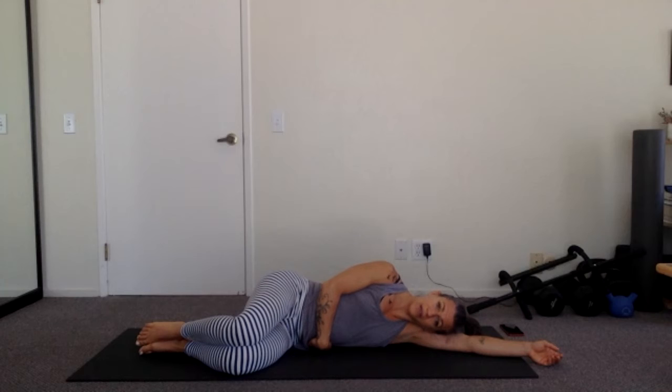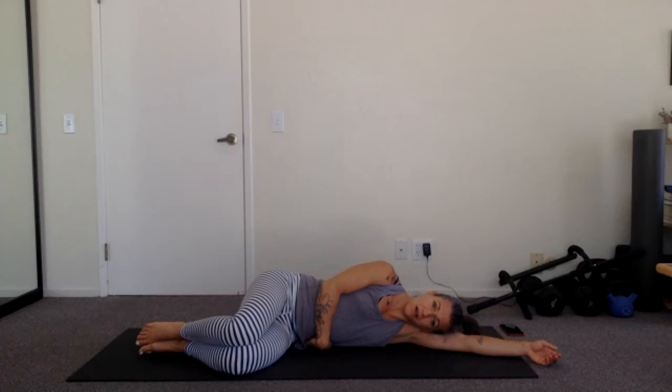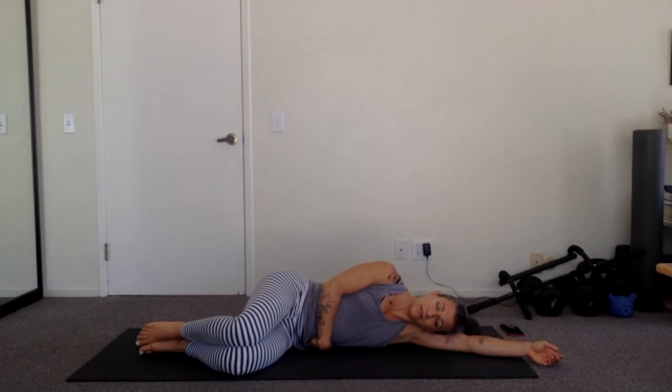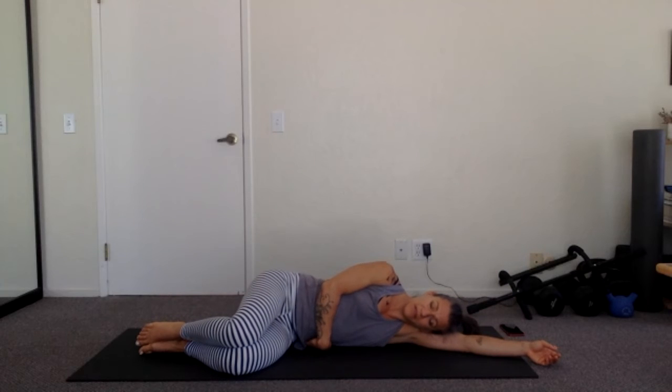Good. Couple more times. Rock the top waist long, bottom waist away from the floor, and relax. And one more time, and you're going to leave that top waist long and bottom waist lifted away from the floor.